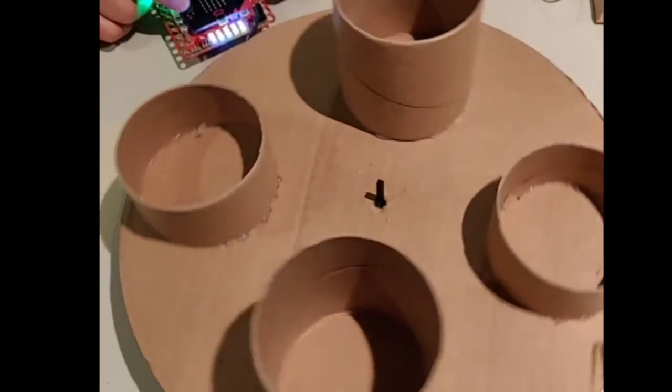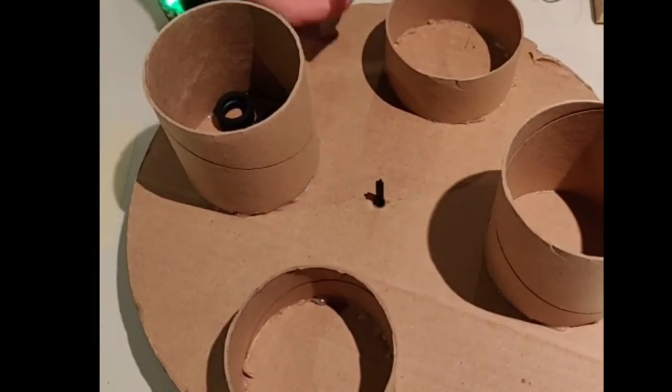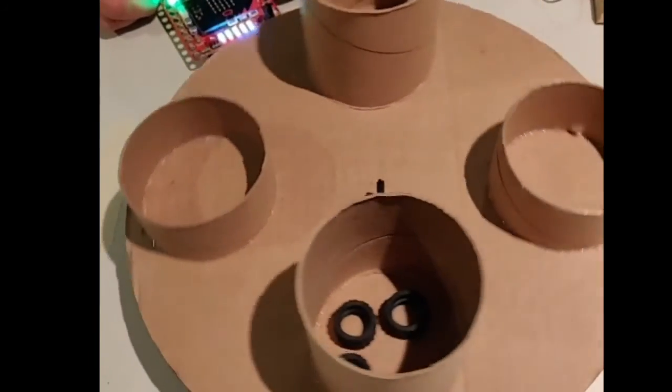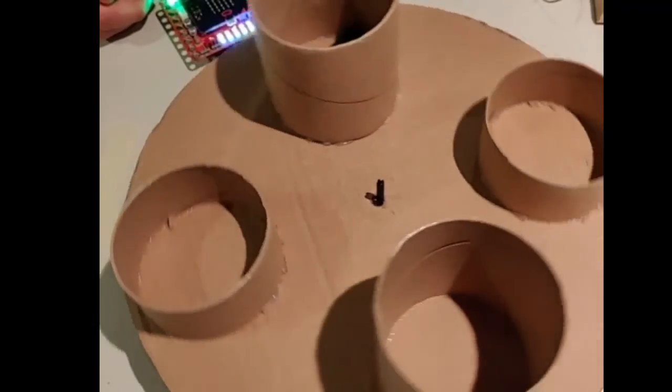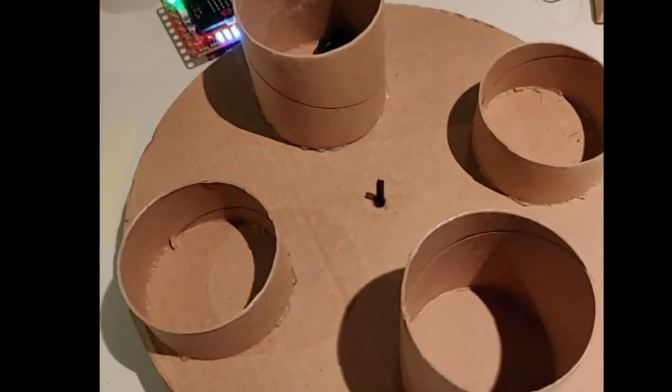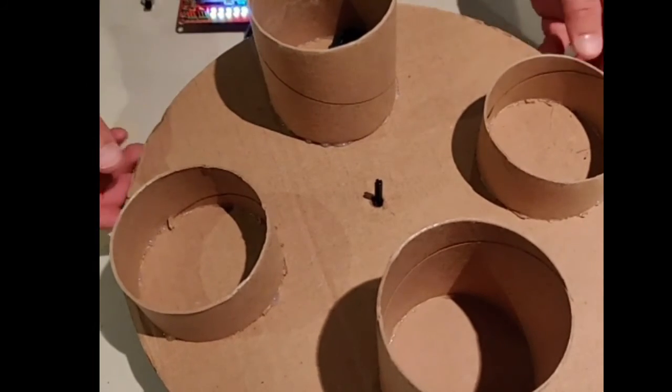If I use button A, it goes at the faster pace, and then I have an external push button here that I can stop it with, and then button B will go at a slower pace. And so this is more for the younger crowd.